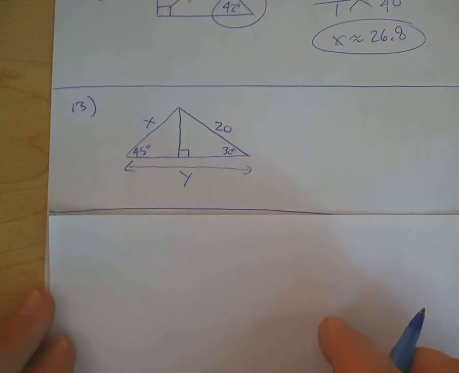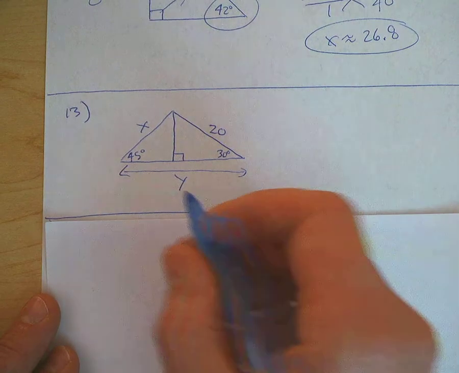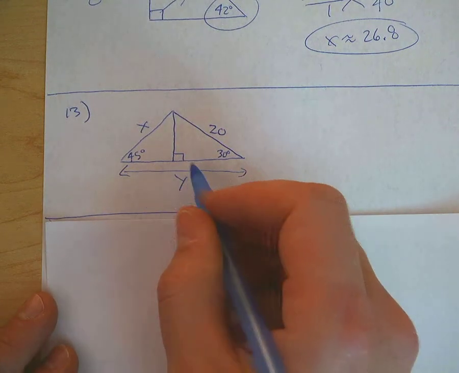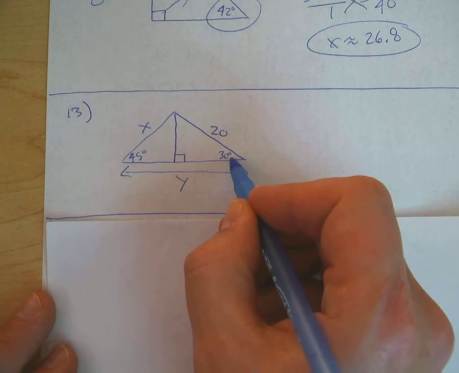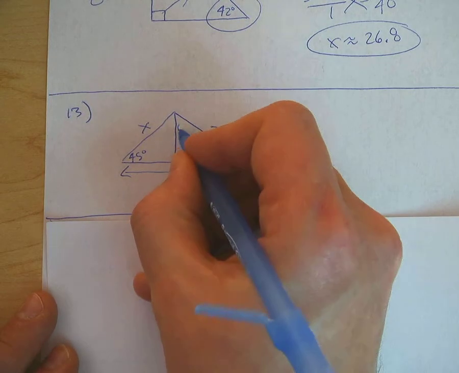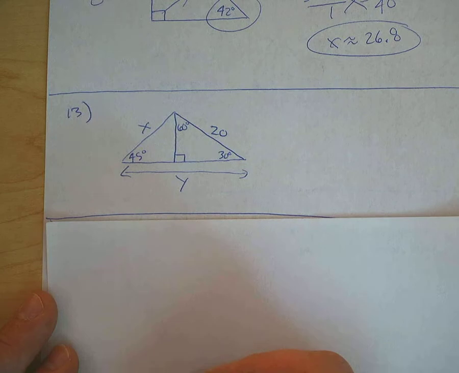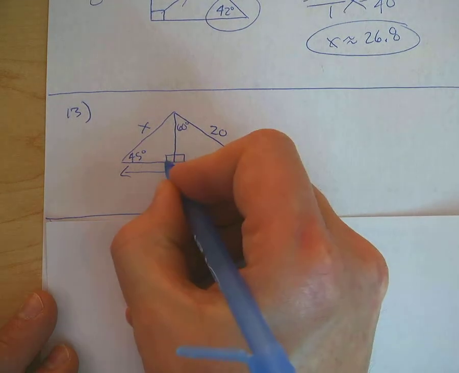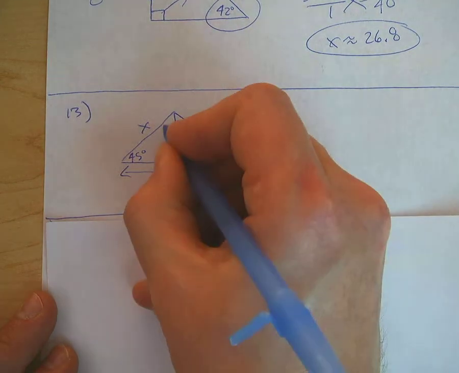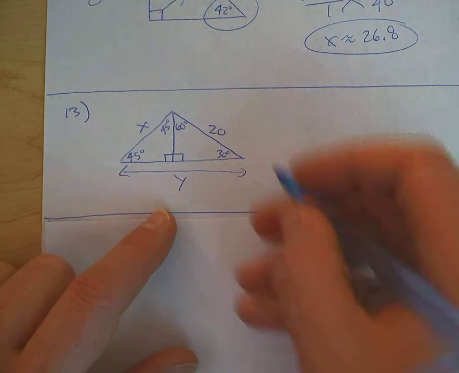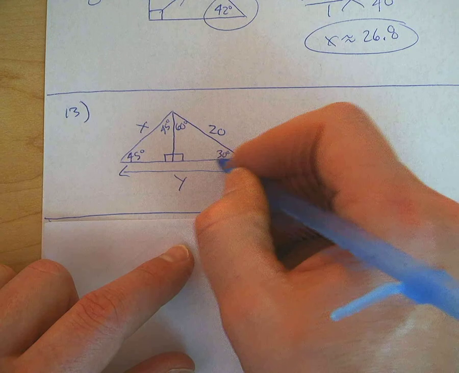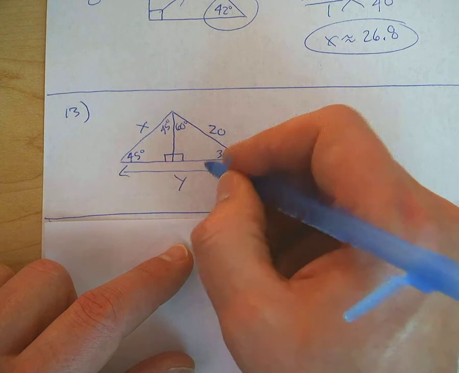Next one. We're on number 13, and do you see this combined triangle? I see a special angle here. I see 30. That's a 90, so this has to be 60. And you see this has got to be a right angle as well, so that's going to be 45, 45, 90. Oh boy, we have special right triangles. So first of all, for a 30-60-90, this is 1, 2, square root of 3.